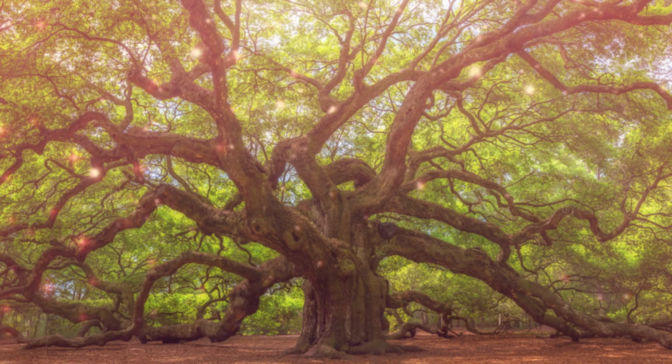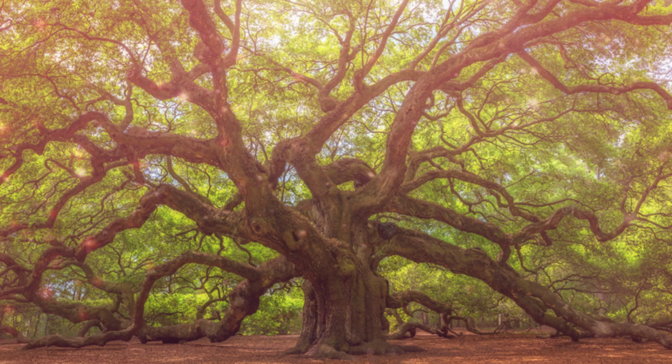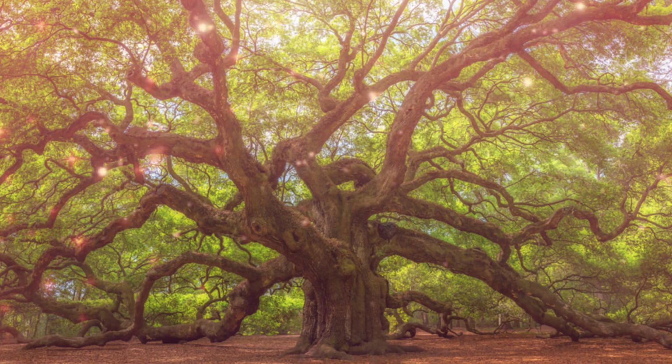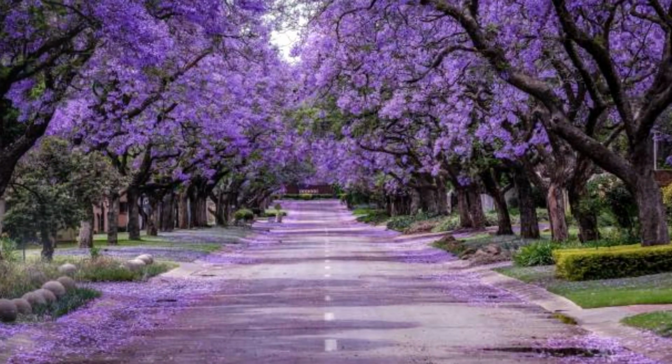Dormancy is a protective state. During this time, trees conserve energy and reduce metabolic activity. Leaves may be shed, buds may close tightly, and internal processes continue at a reduced pace. This cycle allows trees to survive challenging seasons and resume growth when conditions improve.